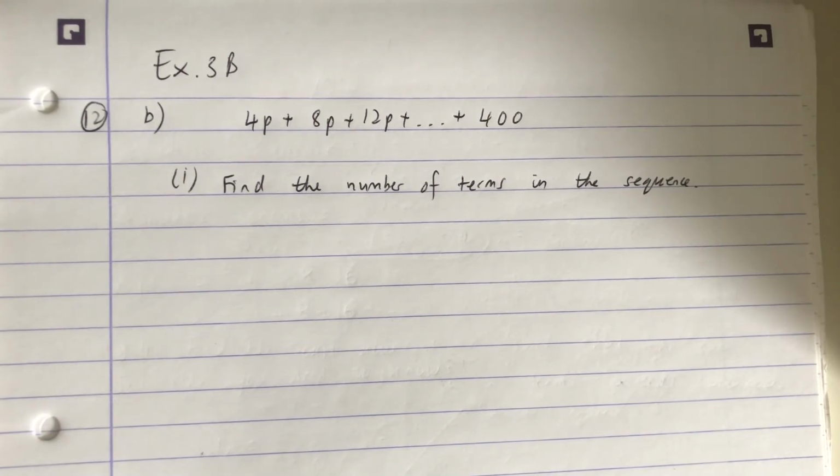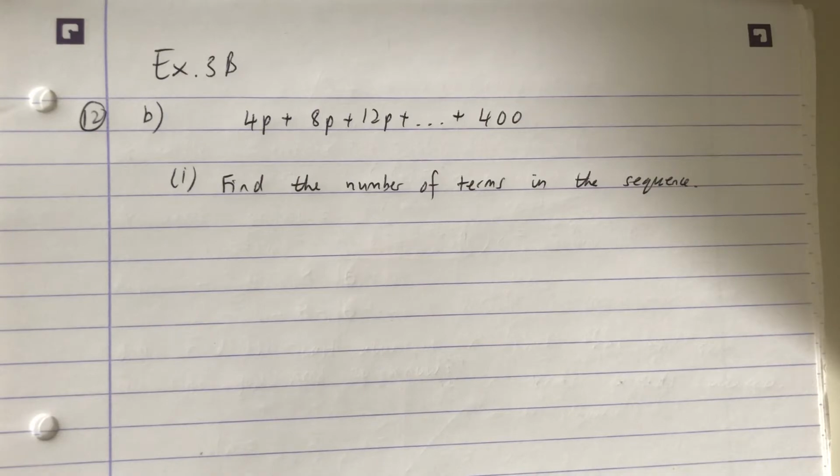So your series 4p plus 8p plus 12p plus ... plus the final term to add up is 400. And the first thing you're going to do is work out an expression for the number of terms in this sequence, and the answer is going to be in terms of p. So in other words, they want you to focus on that final term effectively and find out what n would be for that final term.